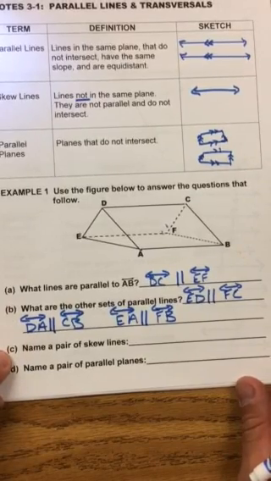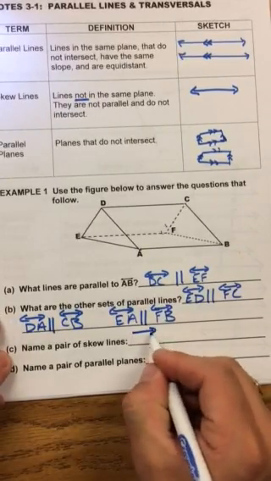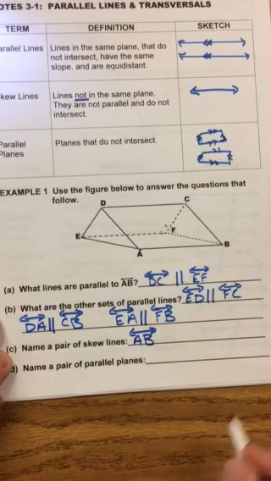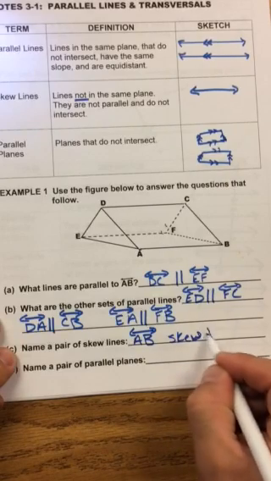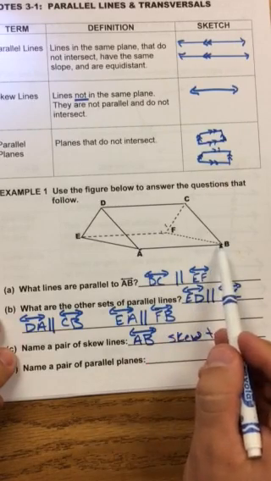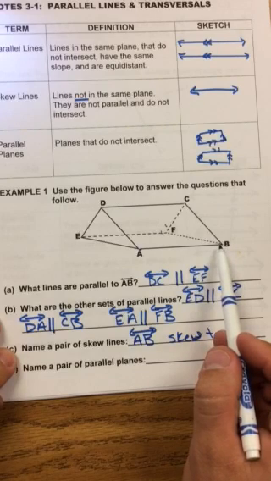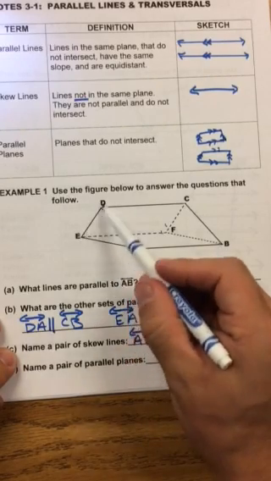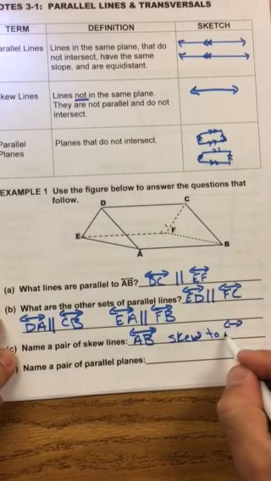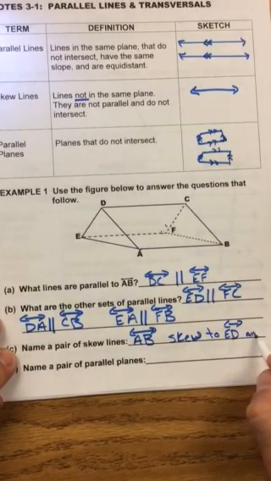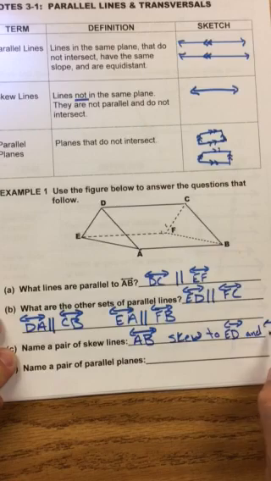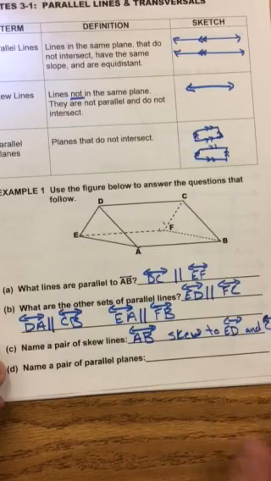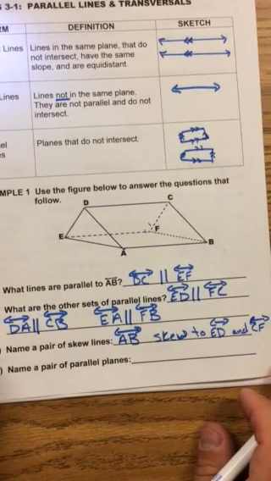Name a pair of skew lines. So let's go back to our first segment, AB, first line AB that we talked about. AB is skew to, well, AB will never touch and is not parallel to ED. And at the same time, it is also skew to CF. So those are two options for you as you are looking at skew lines.